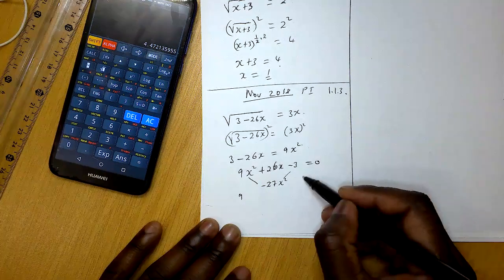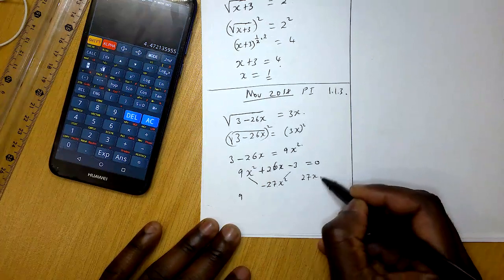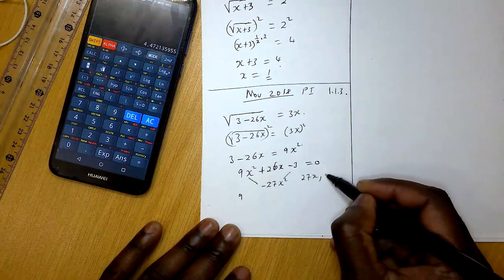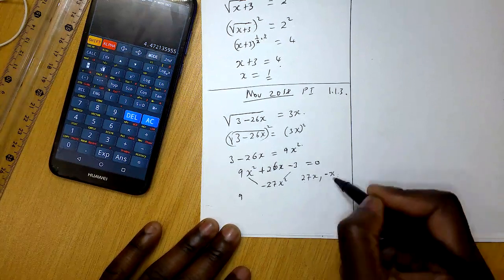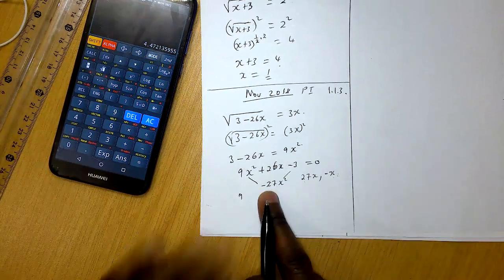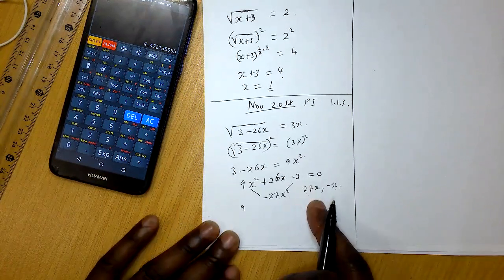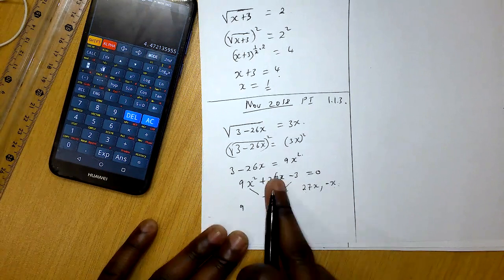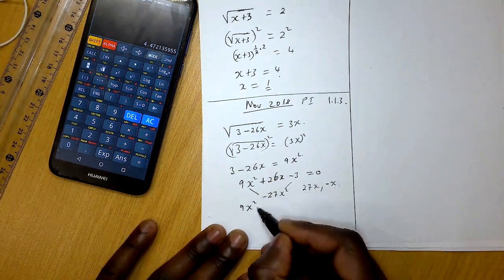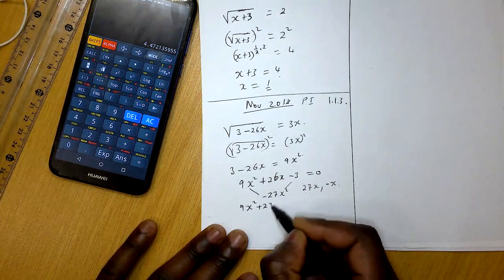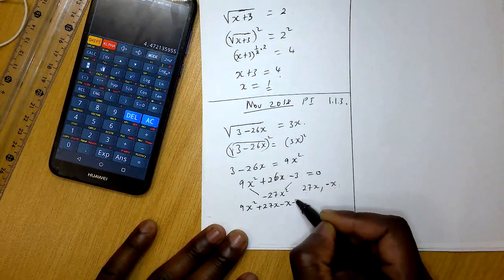So it's going to be 27x and negative x. These two, if you multiply them, give you negative 27x squared. If you add them, 27x minus x gives you 26x. So we're going to say 9x squared plus 27x minus x minus 3.